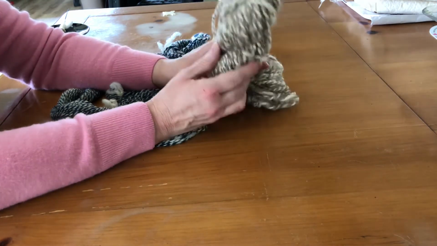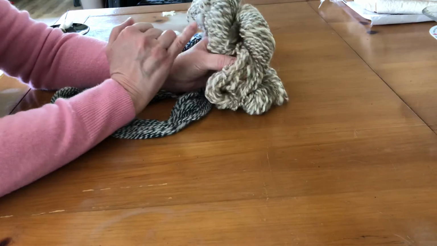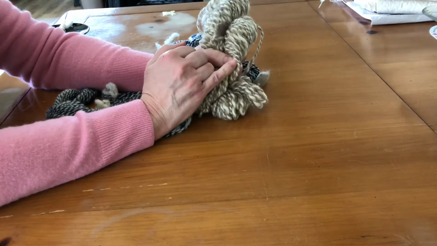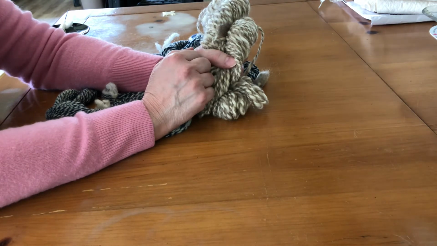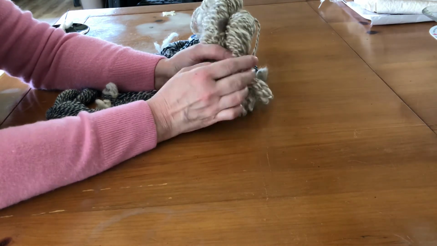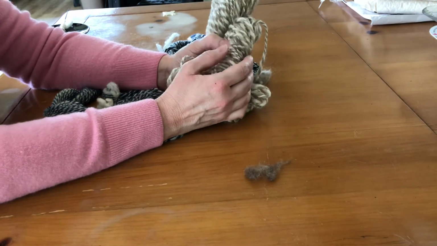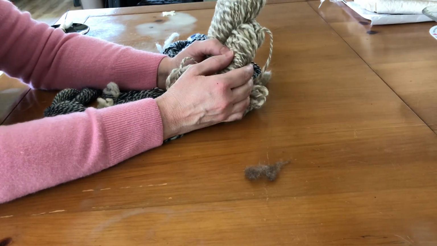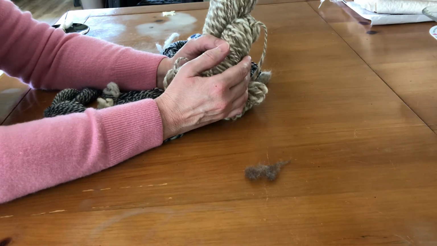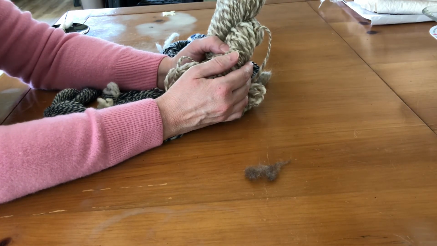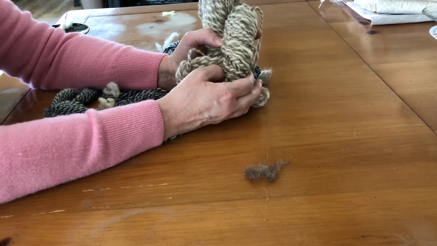That's why I keep going on about pre-drafting, because as soon as the twist hits the unspun fiber, that is the yarn you're going to end up with. So it's important to set all these up. And again, it's not your wheel, it's the spinner knowing how the wheel works, how ratios work, and what it takes to get a consistent yarn.